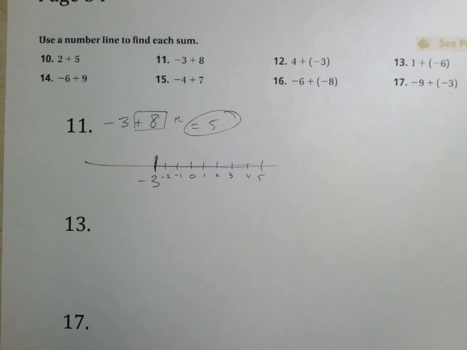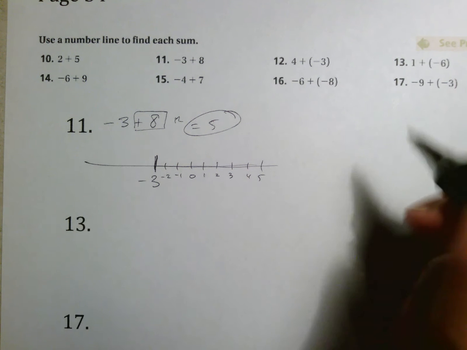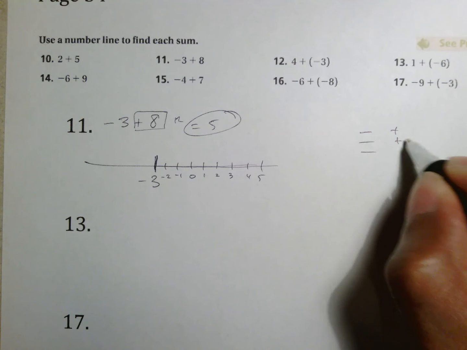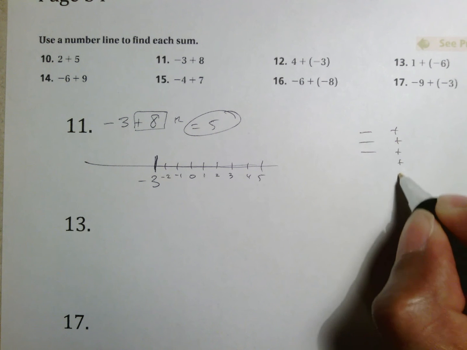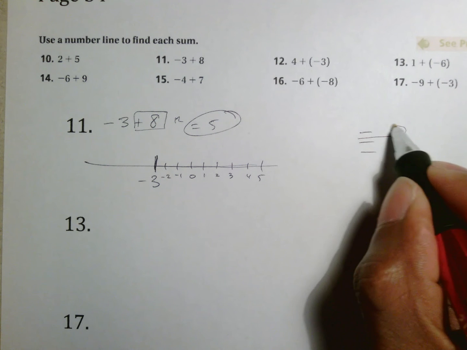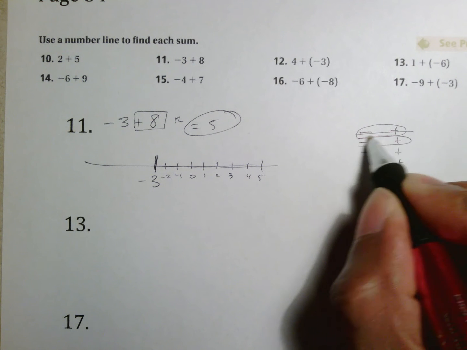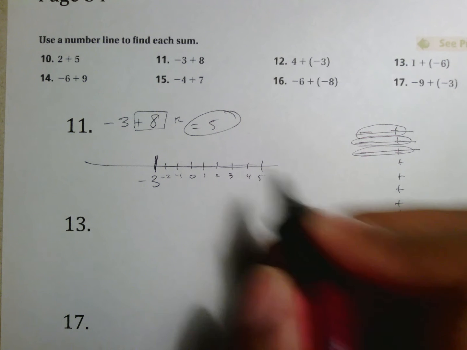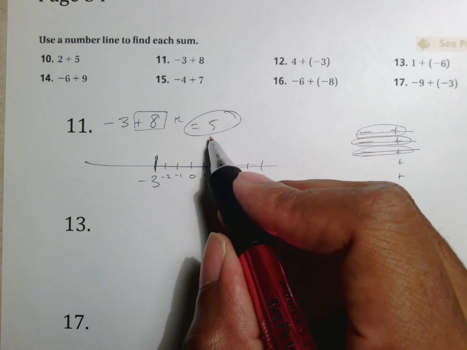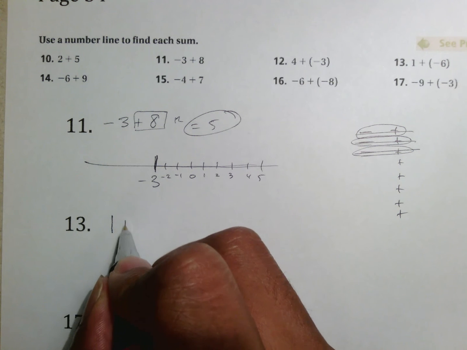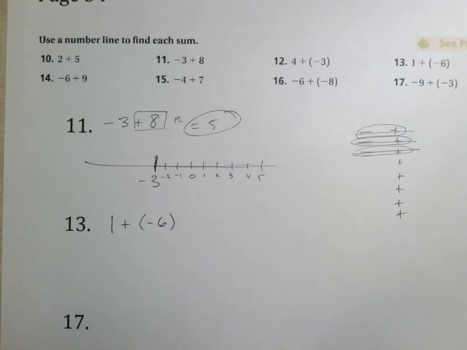Now, if you don't like the number line way, you can also use what the numbers represent. Negative 3 means that there are 3 negatives there. Positive 8 means there are 8 positives there. 3, 4, 5, 6, 7, 8. And what happens anytime a negative and a positive meet is that they cancel. And you end up with 1, 2, 3, 4, 5 positives, which you see represented right there as a positive 5. Either one of those works. Just make sure you get one of these down so you can visualize what's going on.